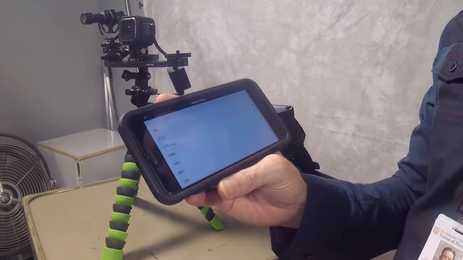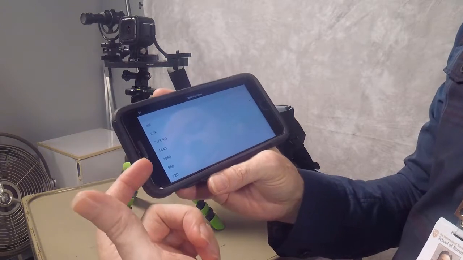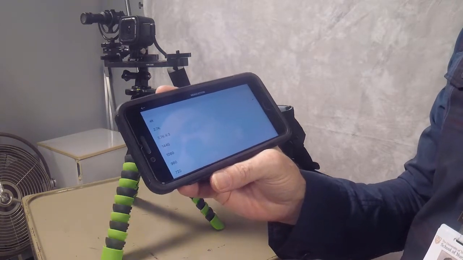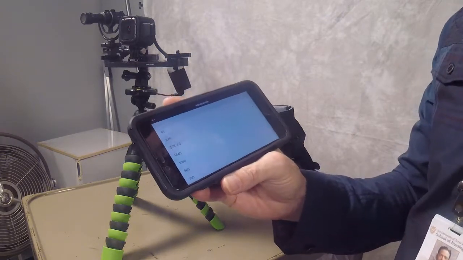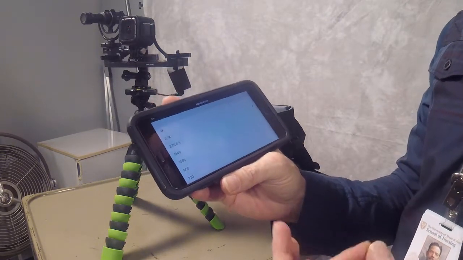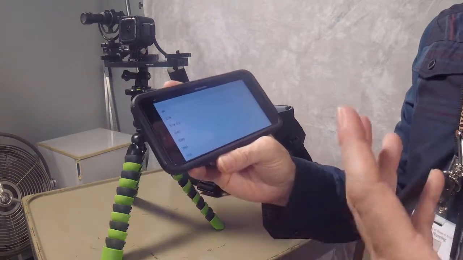4K is the highest, and as you can see here, you can lower the resolution to 1440, 1080, etc. 2.7 is simply a good middle ground. It's very high quality, but it's not the highest quality. Generally, as a rule of thumb, the higher the quality, the bigger the file.